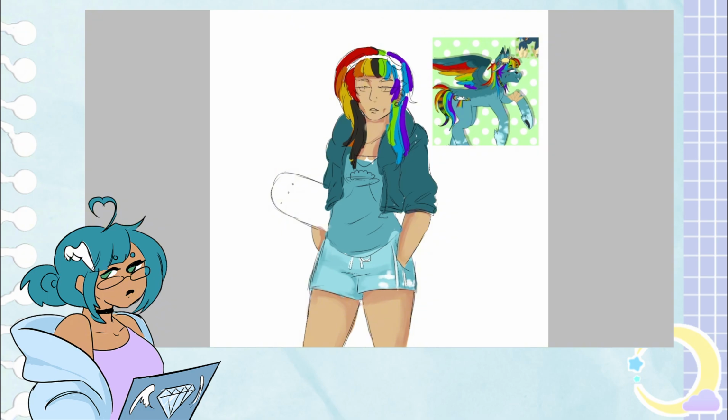And once again, we go back to rendering. I'm not sure what happened. Maybe I just wasn't using the right brush. Maybe I just wasn't thinking about the other ones, but whatever. I love this design, especially with the black adding to the rainbow. It adds a little something that I feel like the original doesn't really have.